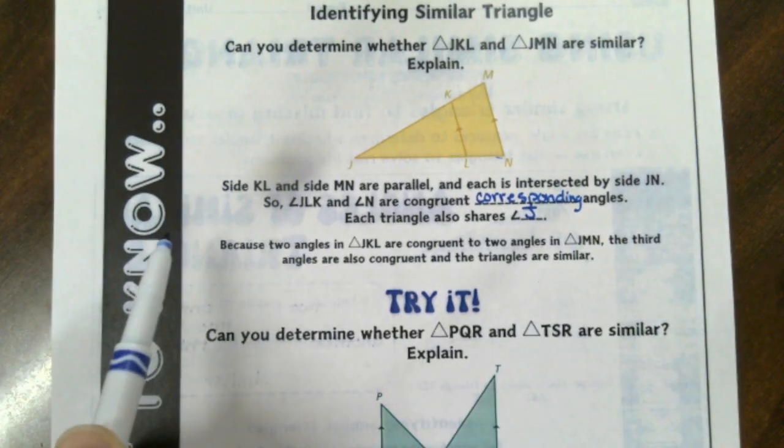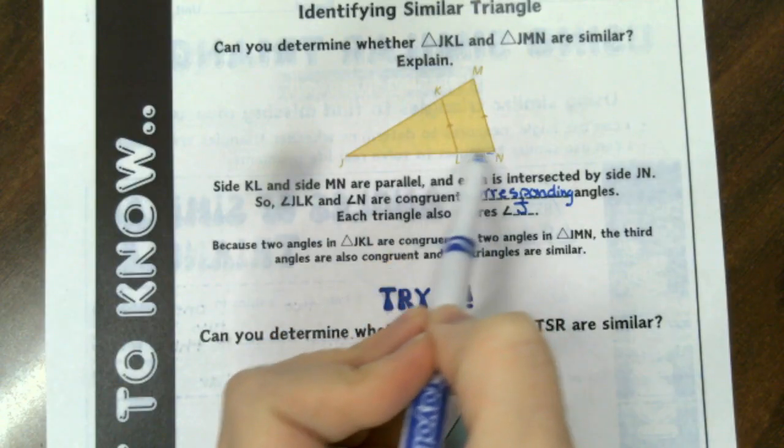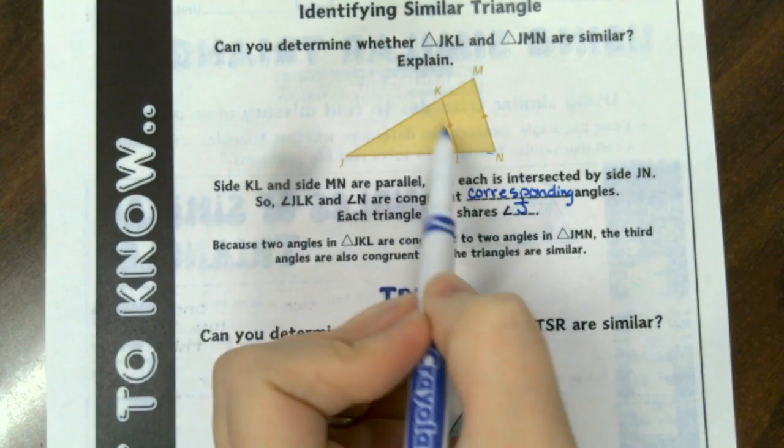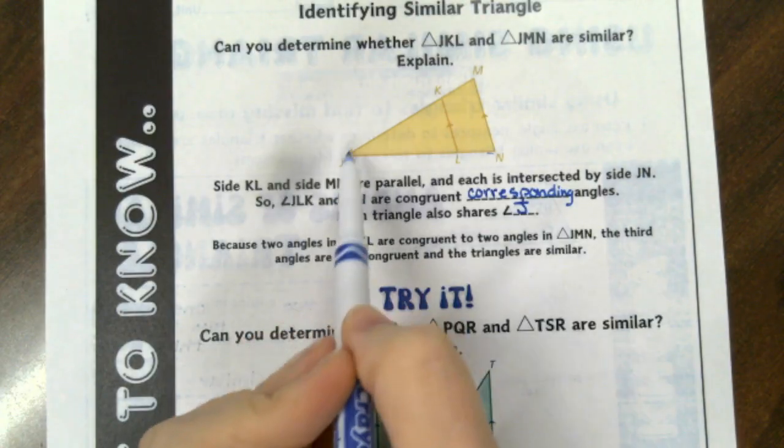So because we know that L and N and K and M are congruent, then we know that the angle measure of J is also going to be congruent. So that tells us that these triangles are similar.